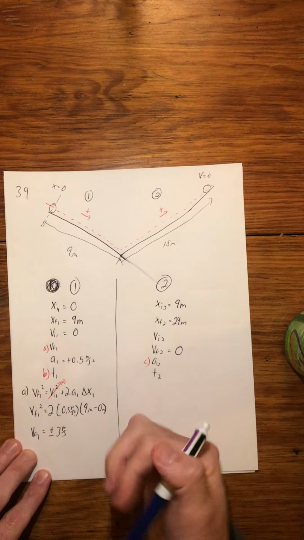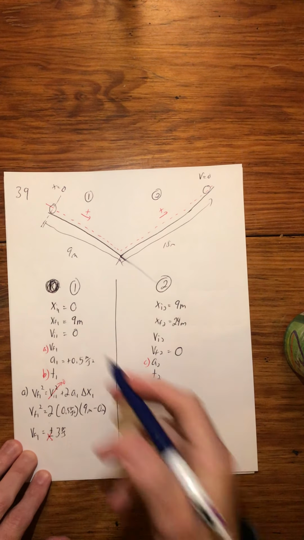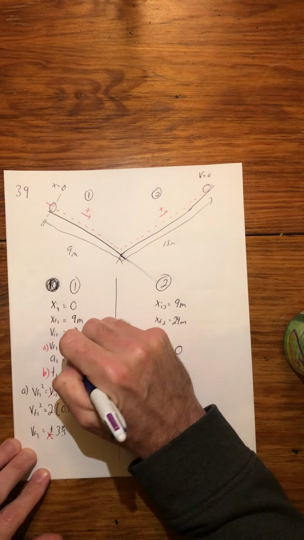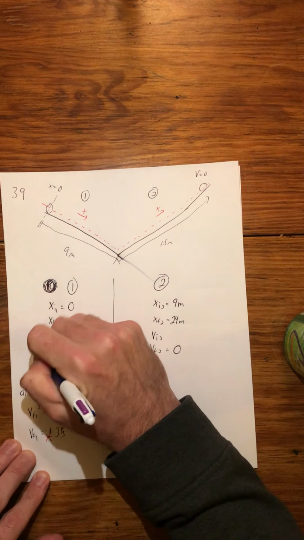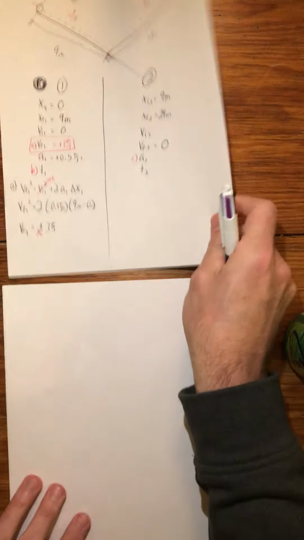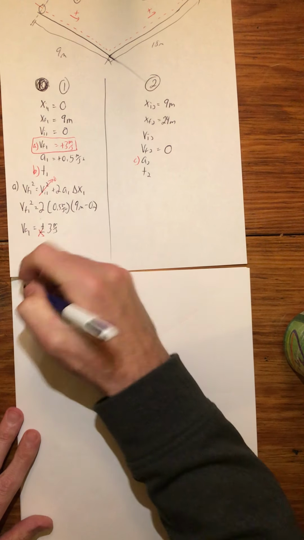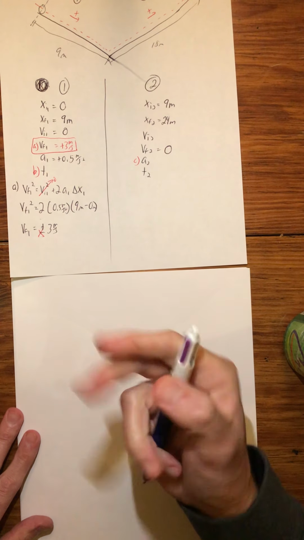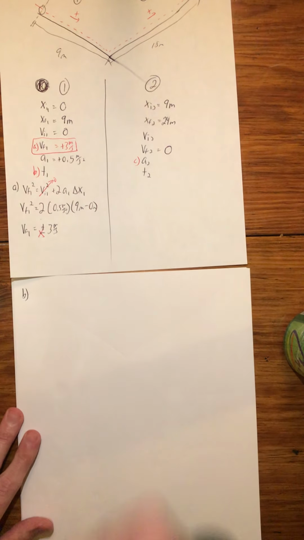Looking at the diagram, it makes sense to reject the negative because we know it's going forwards along that axis, positive 3 meters per second. Boom, box it, nice and simple. Now, I ran out of room here because I wrote pretty big, so I'm just going to go down below because I want to preserve my columns. Because that is a nice thing to do.